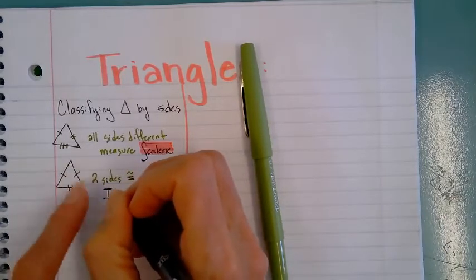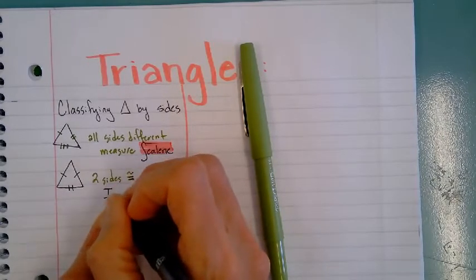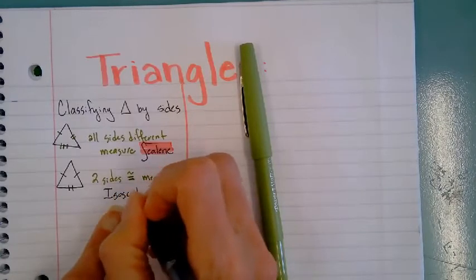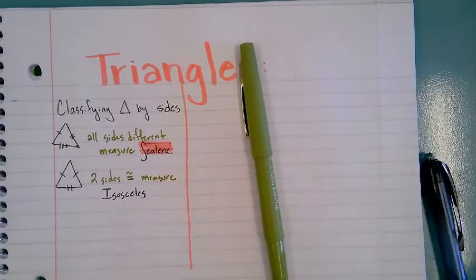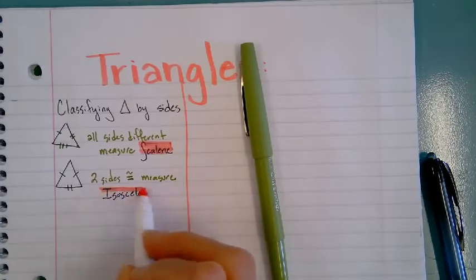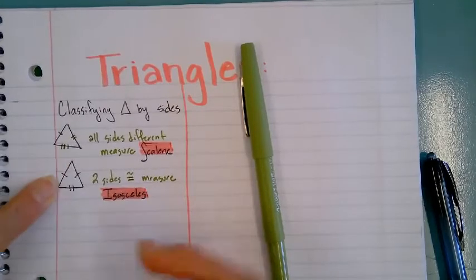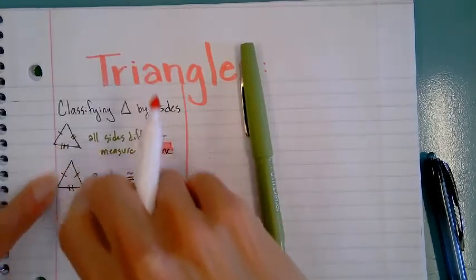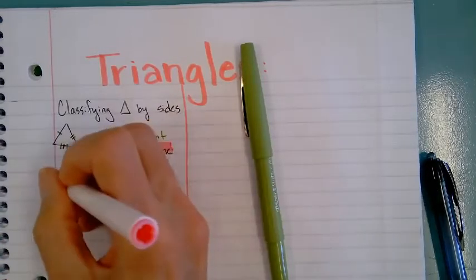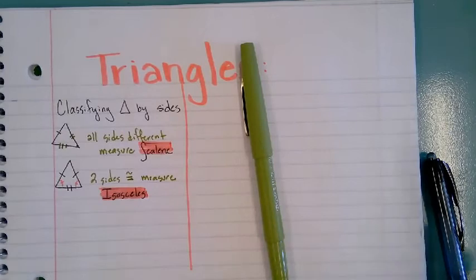And because the 2 sides are the same, it makes the 2 angles inside also the same measure. Isosceles. It's a little property of triangles. If these 2 sides are the same measure, then these 2 angles down here have to be the same measure.